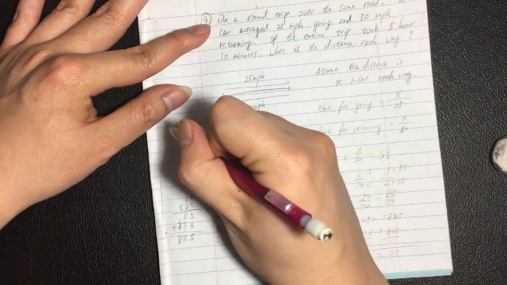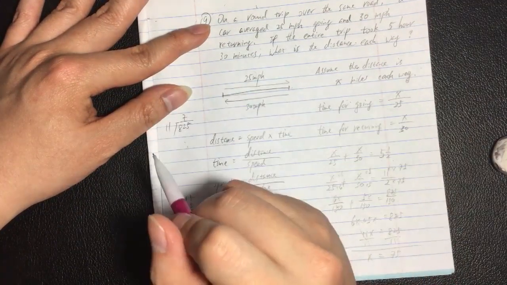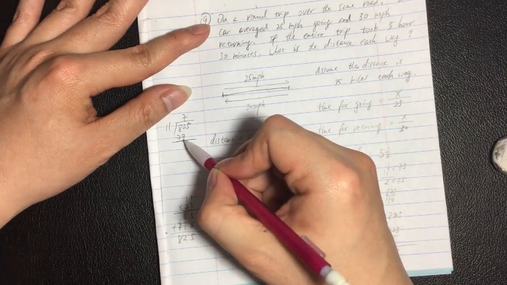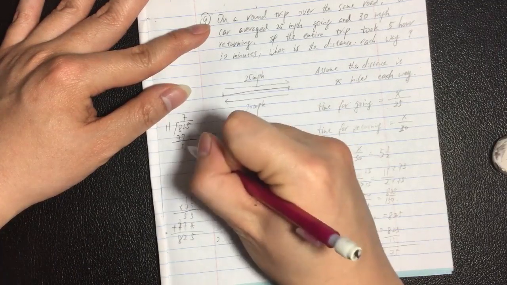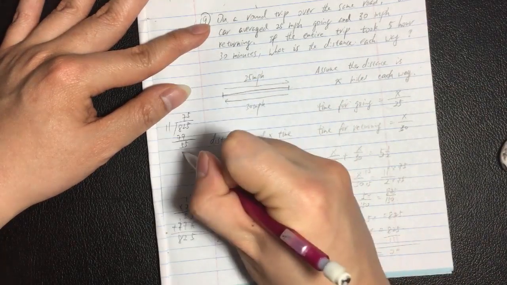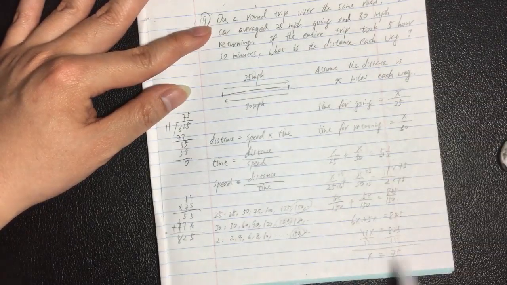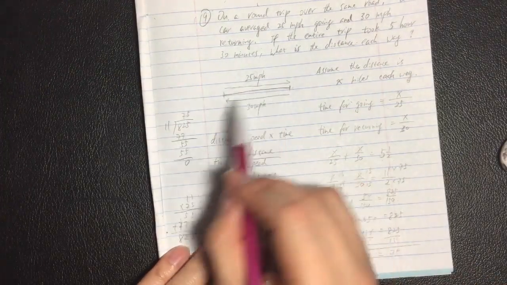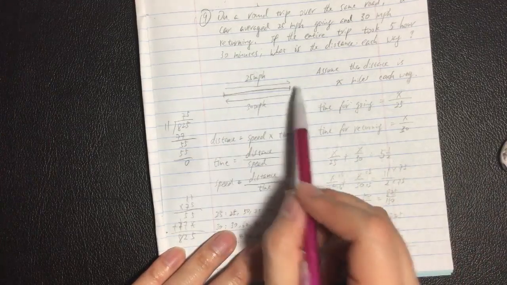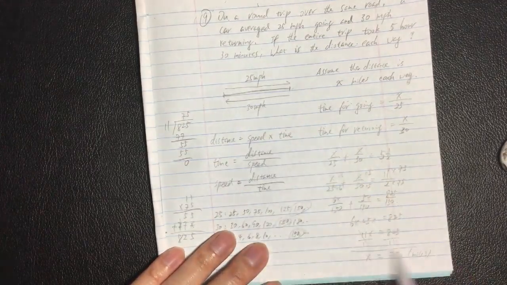825 divided by 11. 11 goes into 82 7 times. 7 times 11 is 77. 82 minus 77 is 5. Bring 5 down. 11 goes into 55, 5 times. 5 times 11 is 55. No remainder. The answer is 75. So the distance each way is 75. The length of the road is 75 miles.